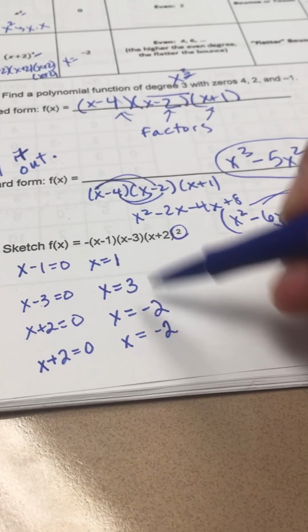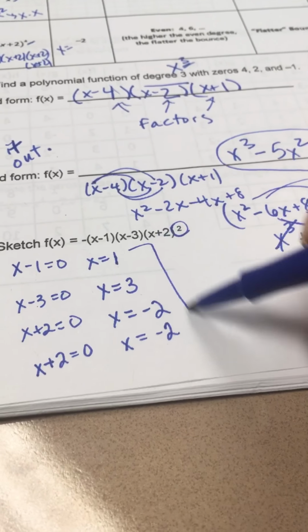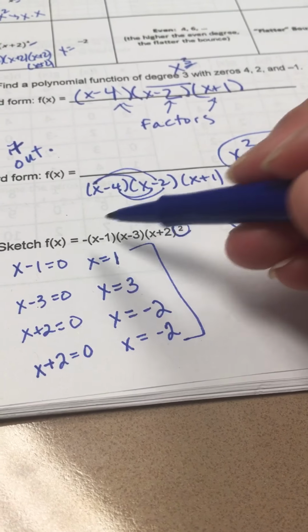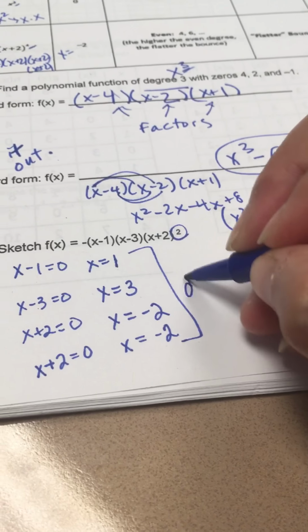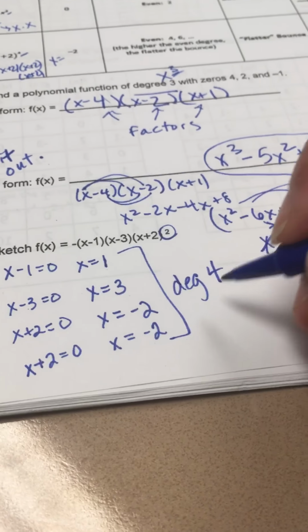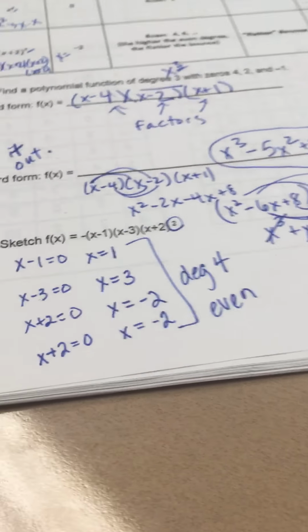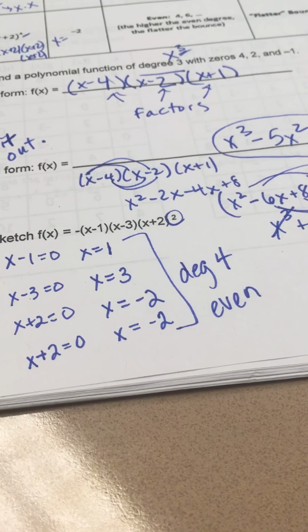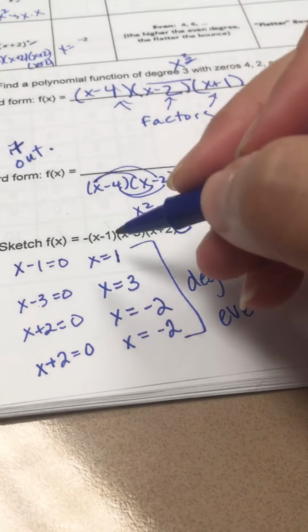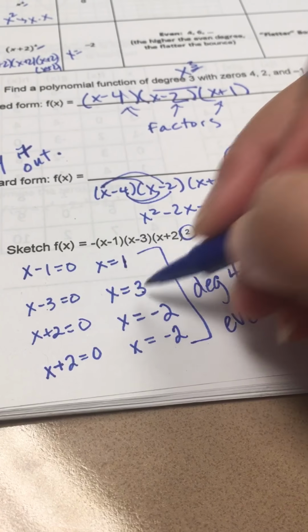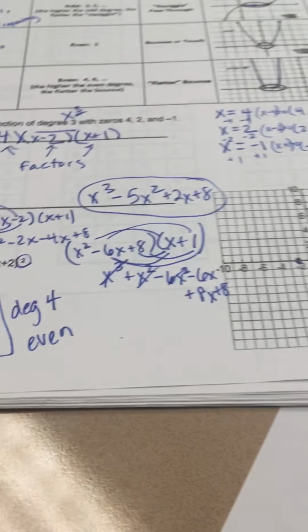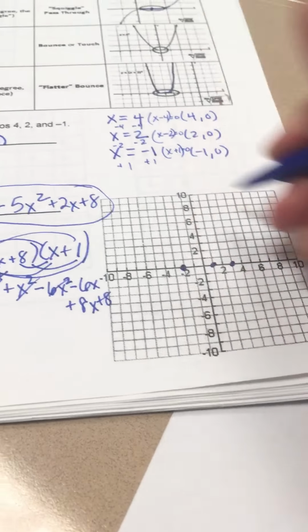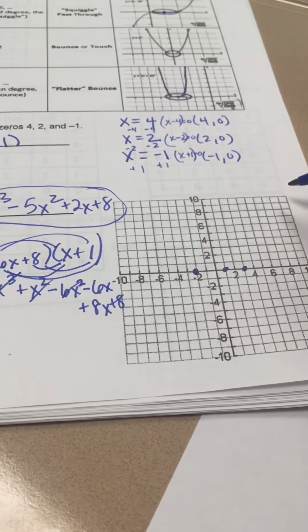So when you look at this, here's my total. Because I have 1, 2, 3, 4, or if you look at the parentheses, I have 1, 2, 3, 4 here. This is a degree 4, so it's even. So then I know the graph should be even. I have zeros at 1, 3, and negative 2. So negative 2 is repeating. 1 and 3. So they're either going to be both up or both down, so left-hand side, right-hand side.